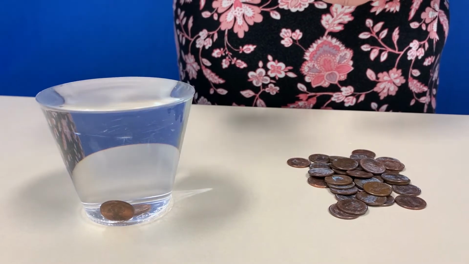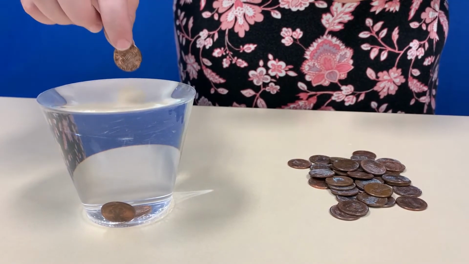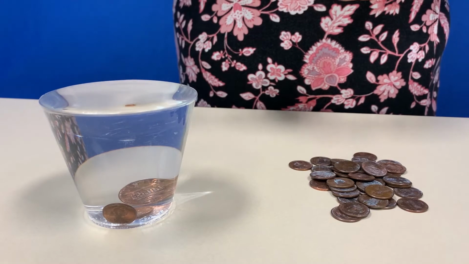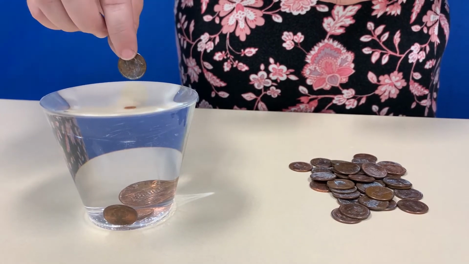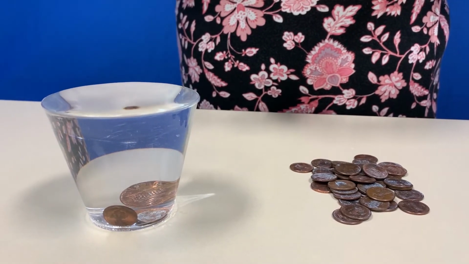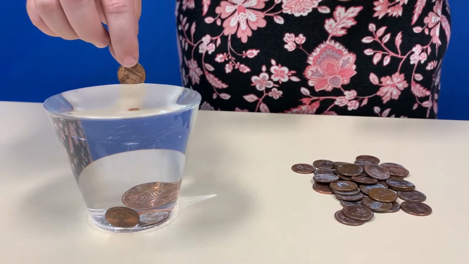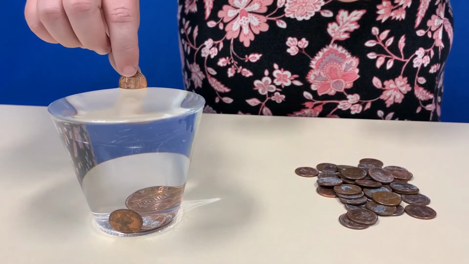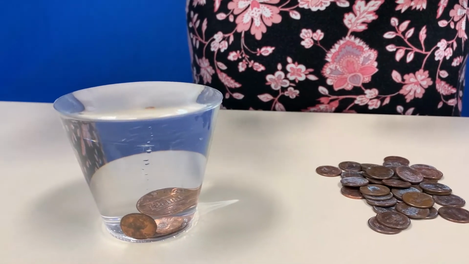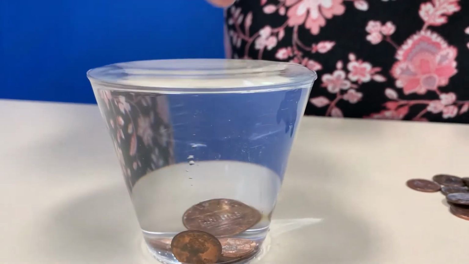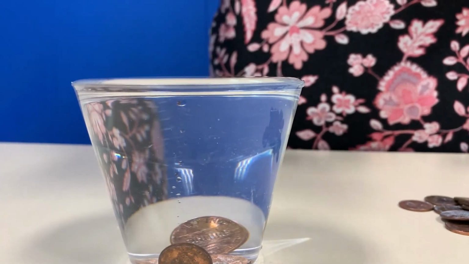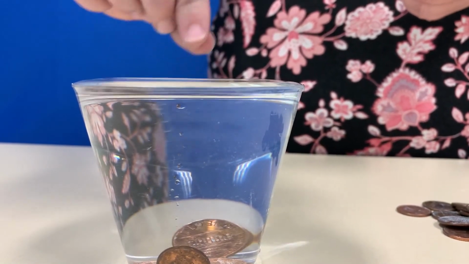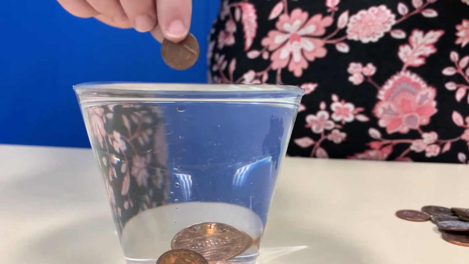You can see cohesion in play by simply looking at its surface. This glass of water is filled to the brim, and as you slowly add more pennies, the water level will rise, exceeding the top of the glass. Eventually, as you continue to add more pennies, the surface tension will break and the water will spill over the edge.